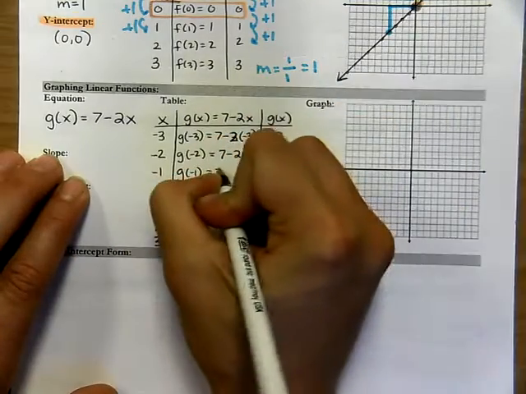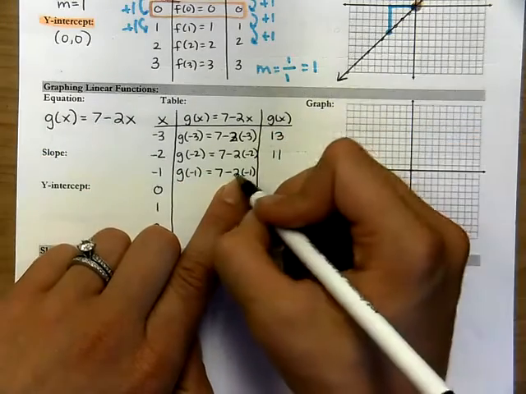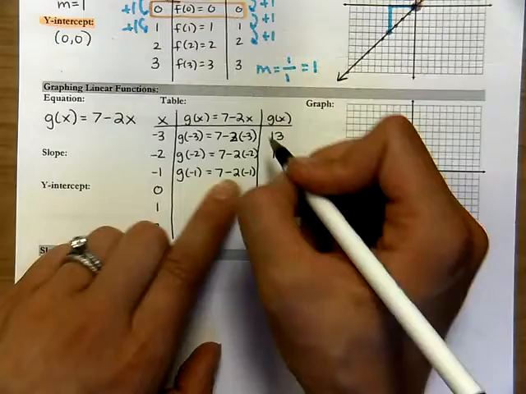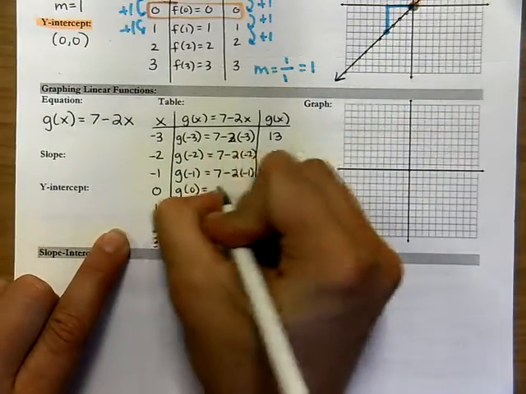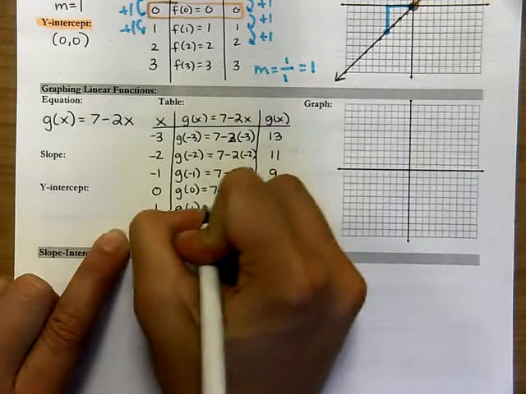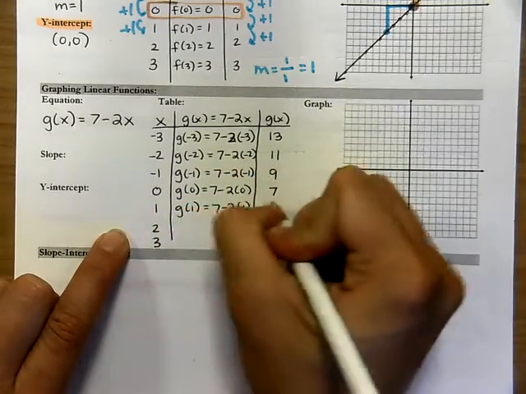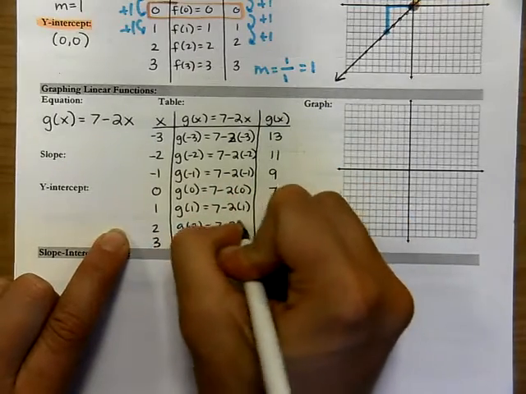G of -1. 7 minus 2 times -1. Got to remember order of operations. -2 times -1 is a positive 2. 2 plus 7 is 9. And I can continue doing this until I finish making the table.